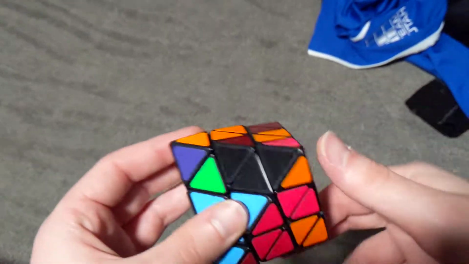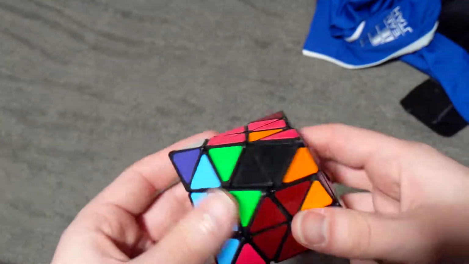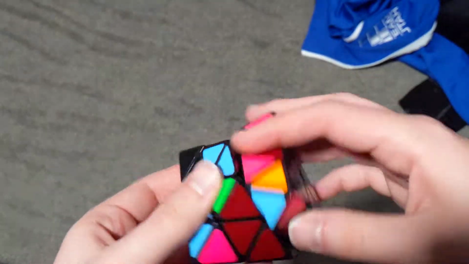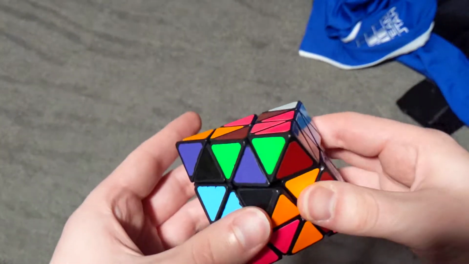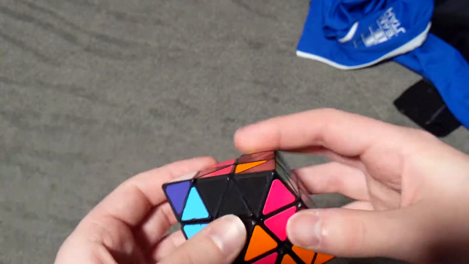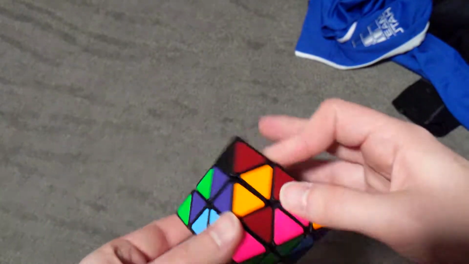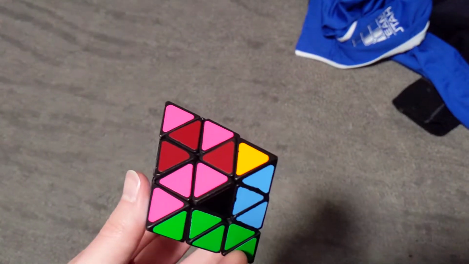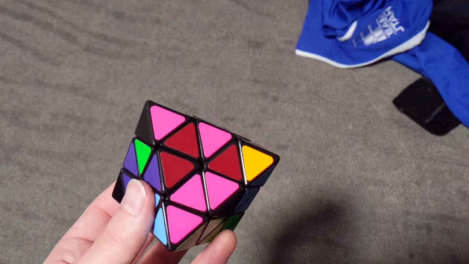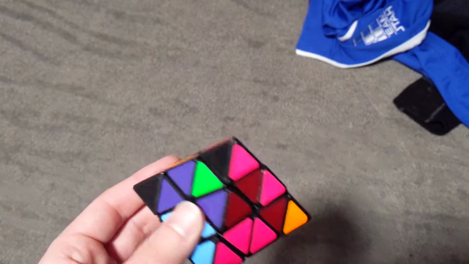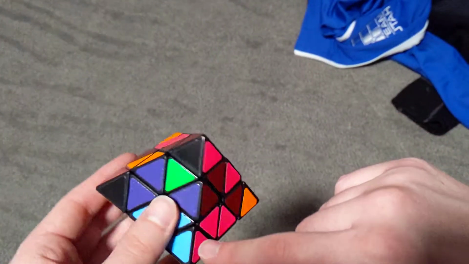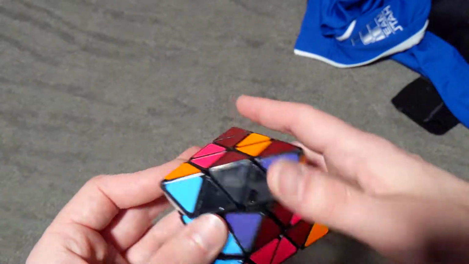And here's where half centers come in. So if we're doing half centers, the first thing that I notice probably would be this pink right here.